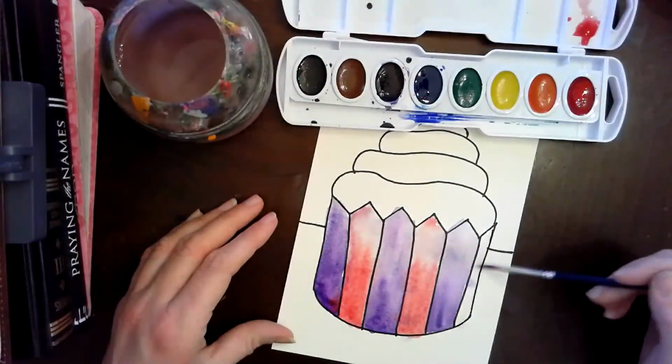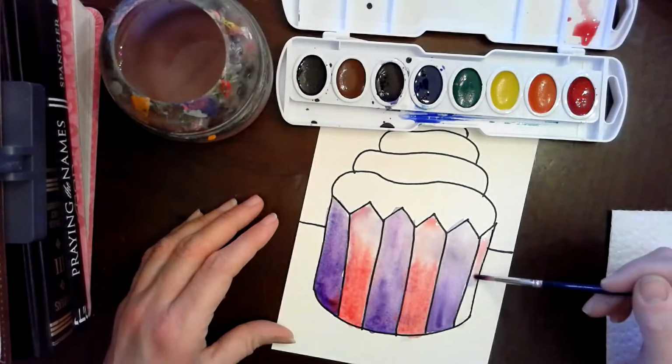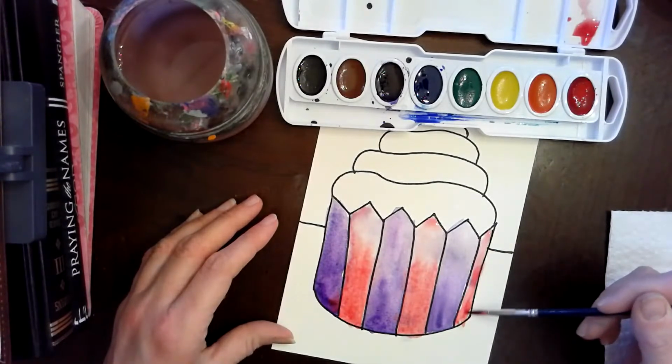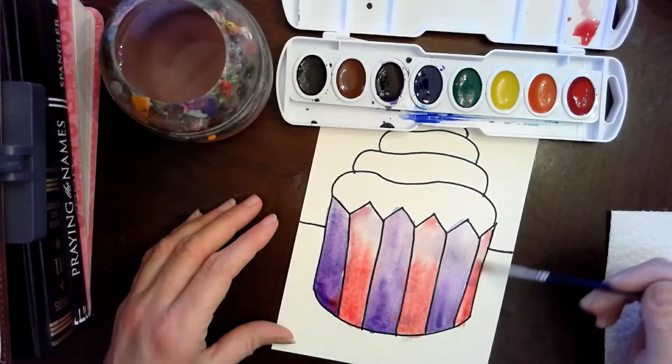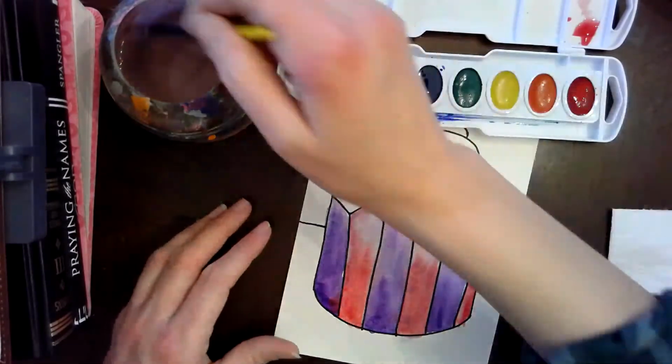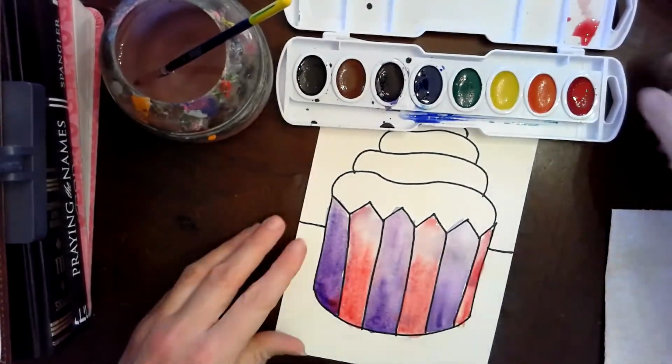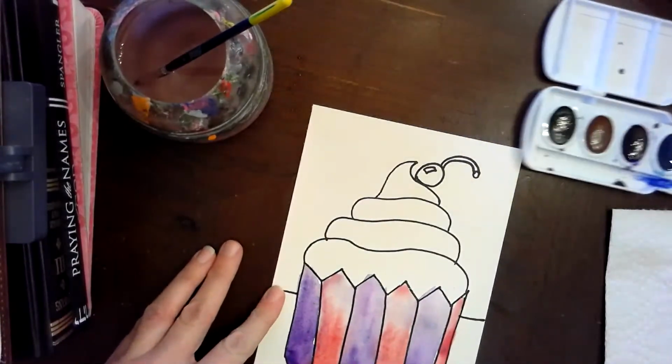So I'm going to get some of that pink that I made. Okay. And then a little bit of the red. Let it blend itself. All right. Now, whatever you do, don't pick up a watercolor painting to be like, hey, Mom, and show it to her, because all your colors will drip and run.